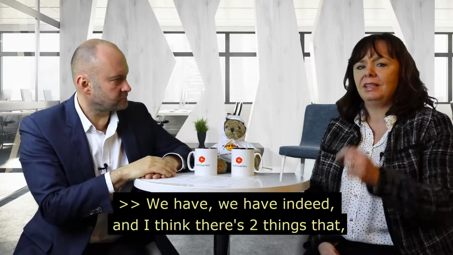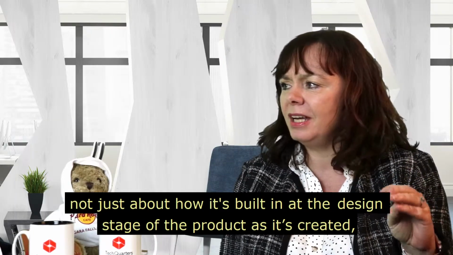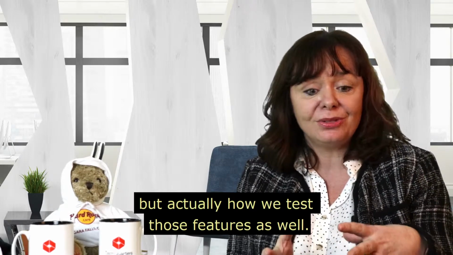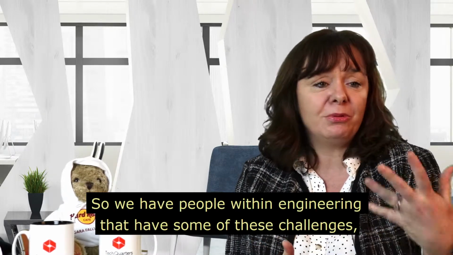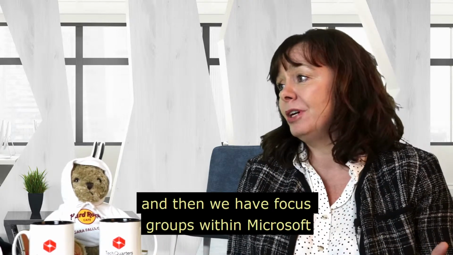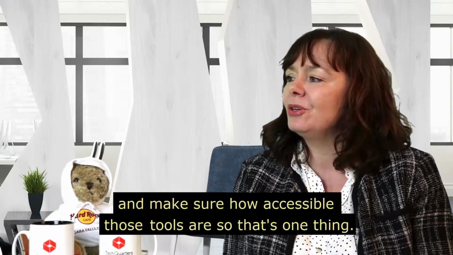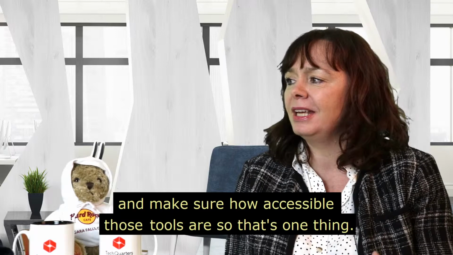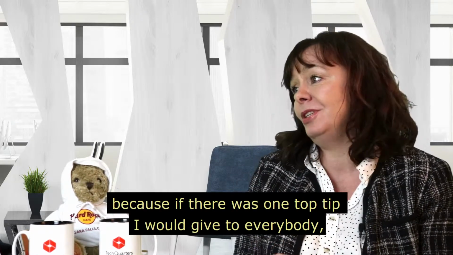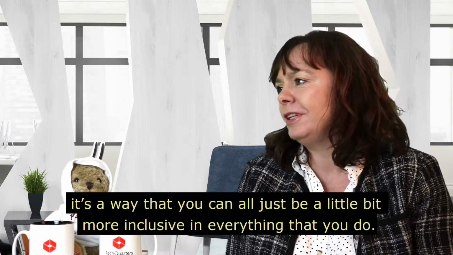We have indeed, and I think there are two things. It's not just about how it's built in at the design stage as the product is created, but also how we test those features. We have people within engineering that have some of those challenges, and we have focus groups within Microsoft that work really closely with engineering to test and make sure how accessible those tools are. So that's one thing. And thank you for mentioning the accessibility checker, because if there was one top tip I would give to everybody, it's a way that you can all be a little bit more inclusive in everything that you do.